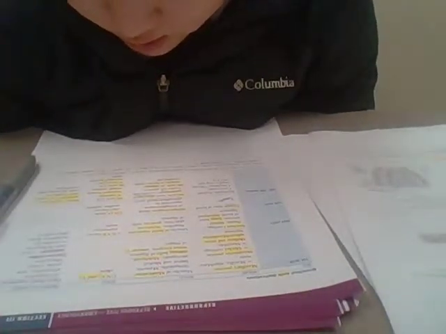Fourth arch innervated by 10, vagus, superior laryngeal branch, and then 6th arch is also innervated by 10 by recurrent laryngeal branch. 4th is simply swallow, and 6th is speak.